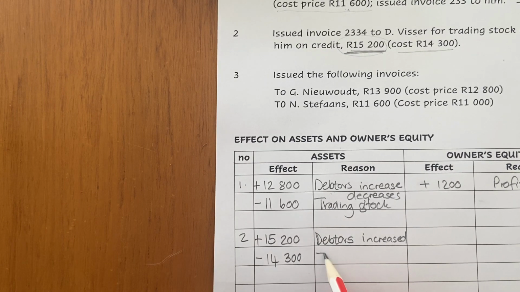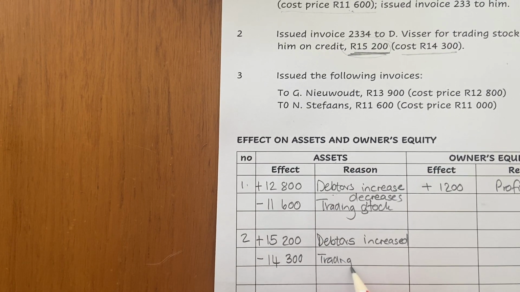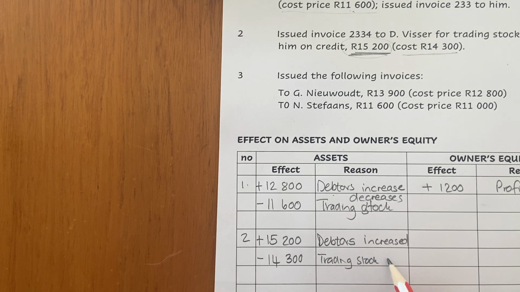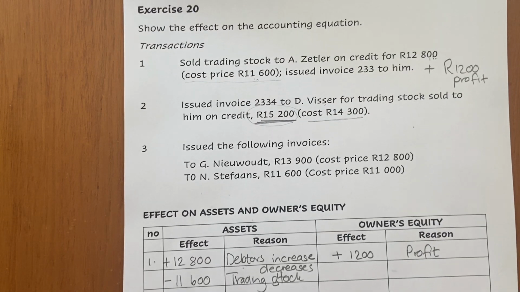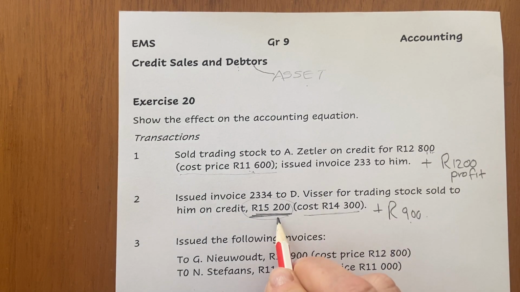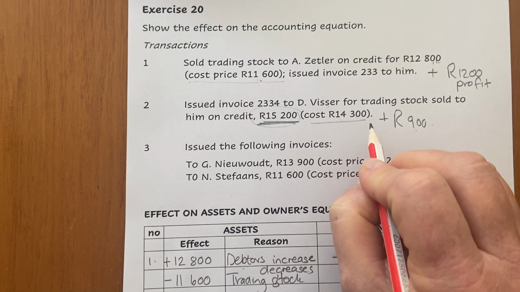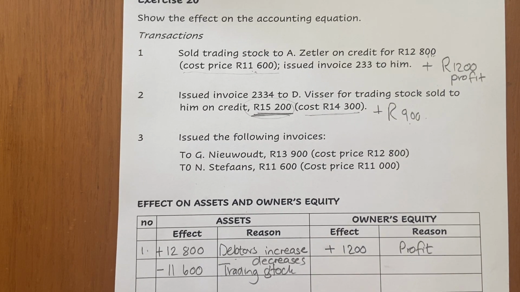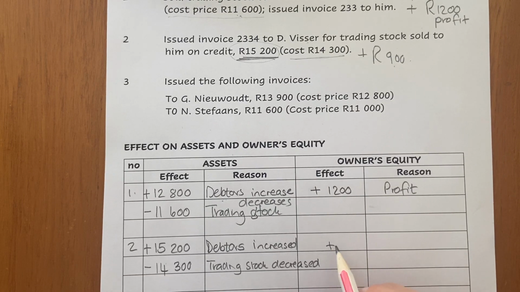So my trading stock decreased. Right. What was the effect of this? I made a profit of 900 Rand. Yes, 15,200 minus the 14,300. So that was a profit of 900 Rand.